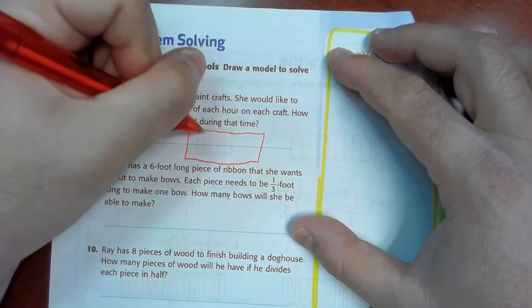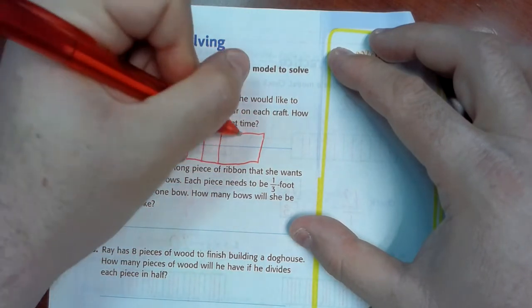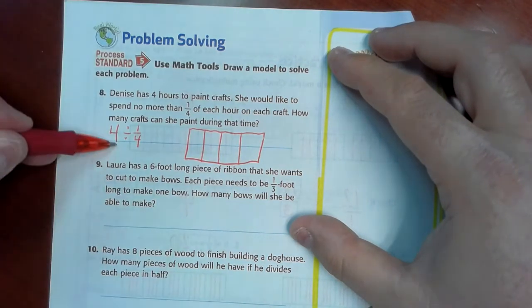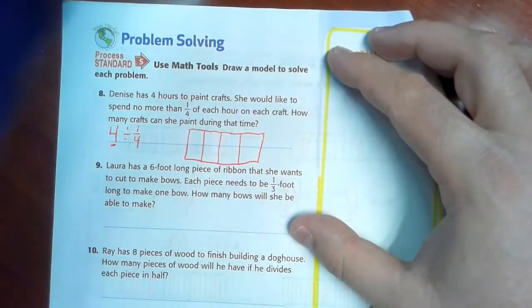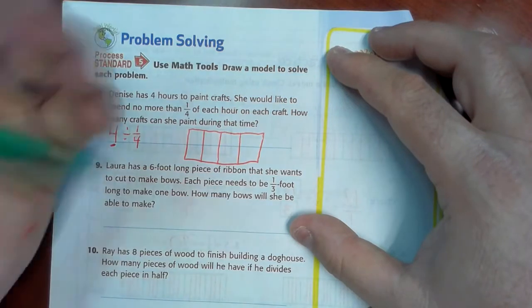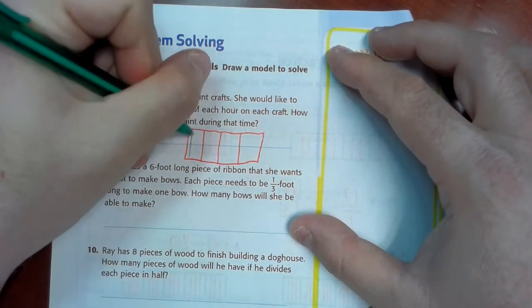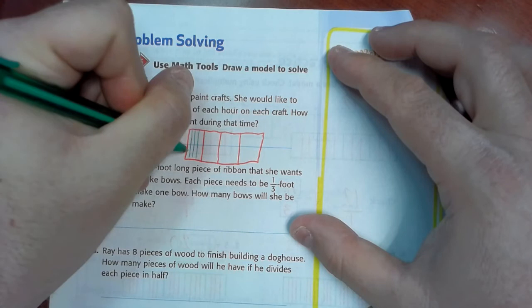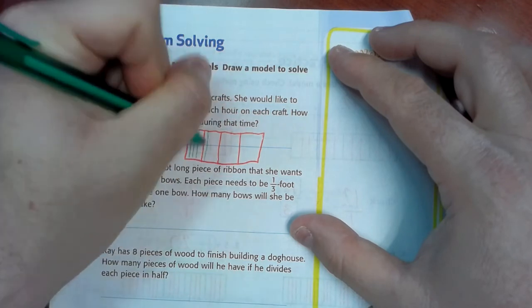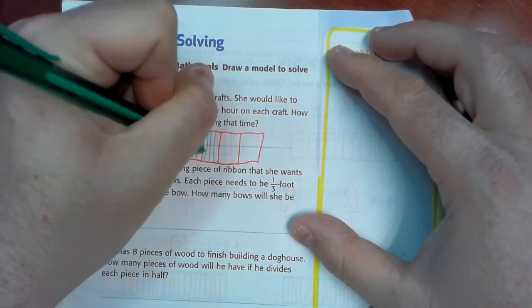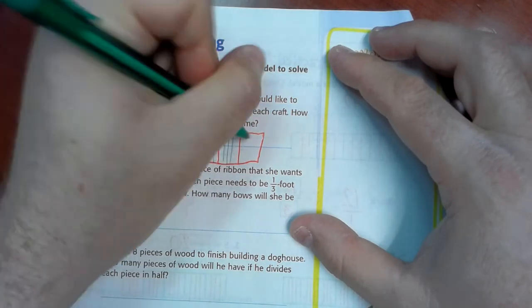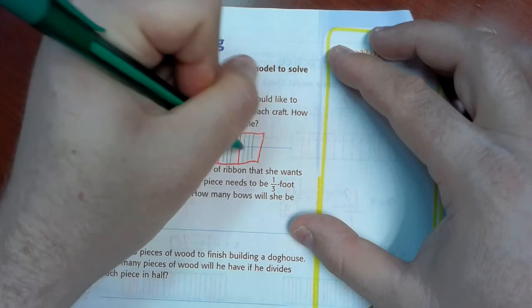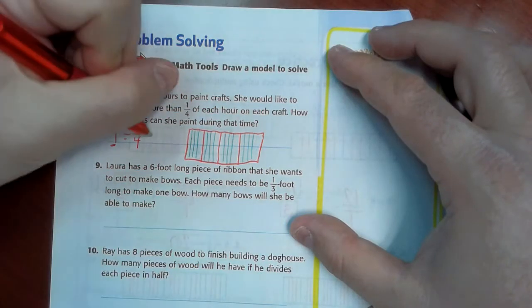So if we draw out our rectangle and we divide this into 4, that's our 4, right? That's right there. And we're going to divide each of these. Let me get a different color pen if I can find one. We're going to divide each one of these into fourths. So 1, 2, 3, 4, 5, 6, 7, 8, 9, 10, 11, 12, 13, 14, 15, 16. So we're going to have equals 16.